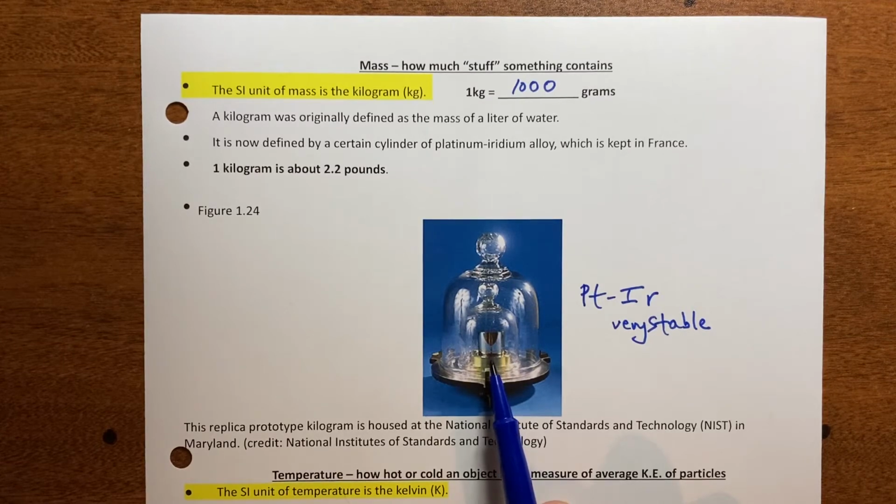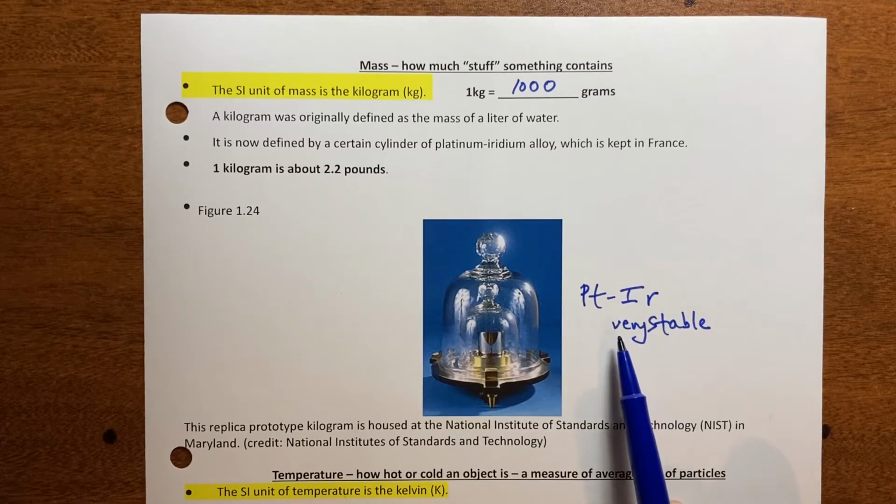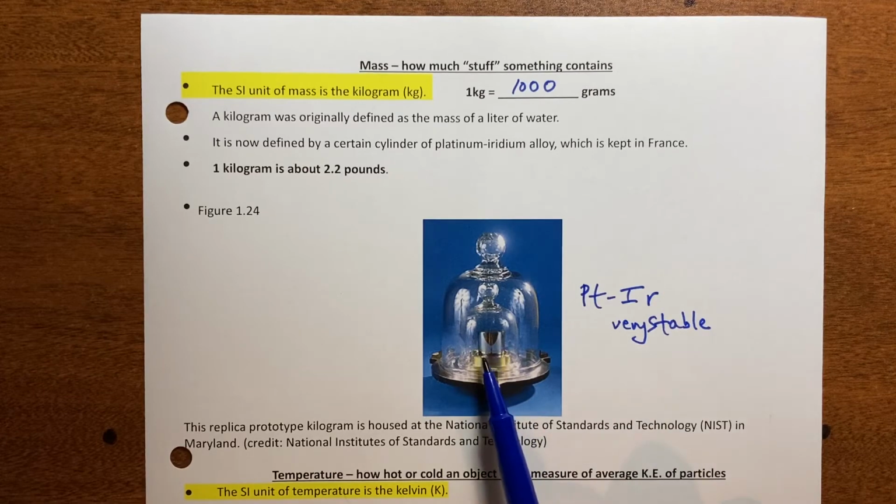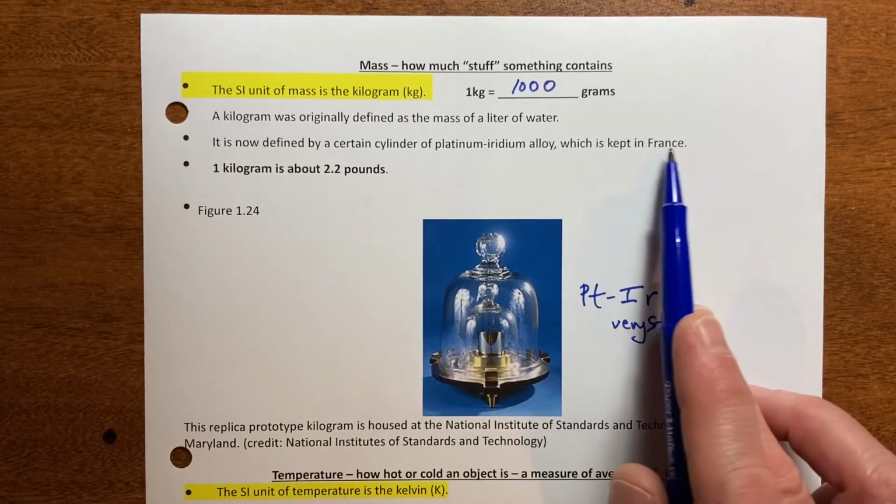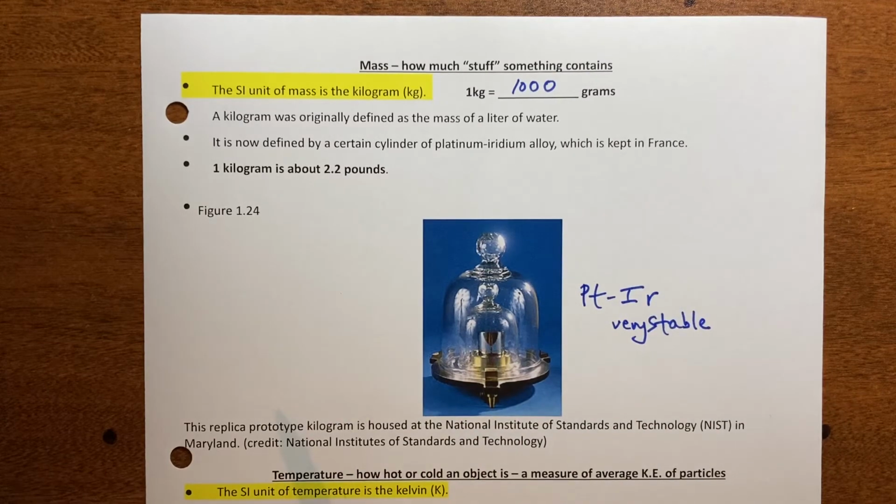This is based on an actual object, and it's made out of platinum and iridium. And it's very stable. It's an alloy. It's kept under a vacuum. This is the replica that's kept in Maryland, but the original is kept in France, where the SI system offices are. A kilogram is about 2.2 pounds.